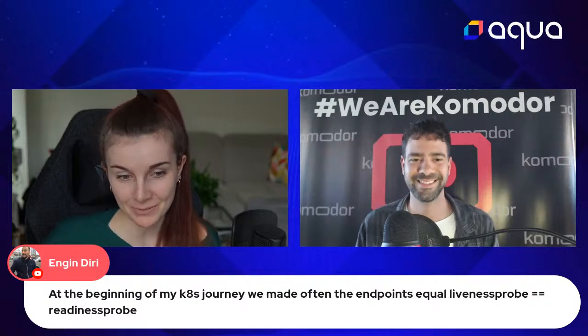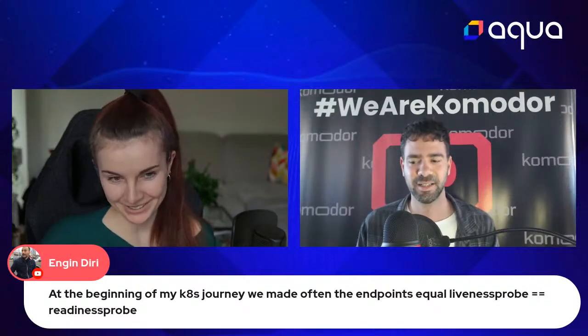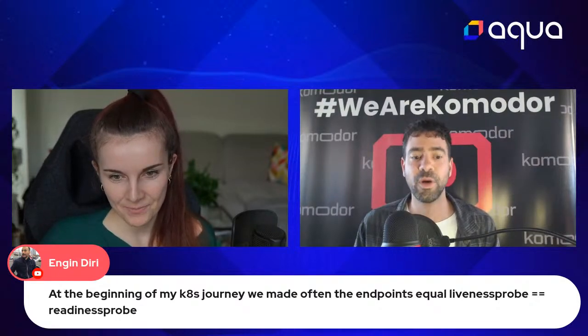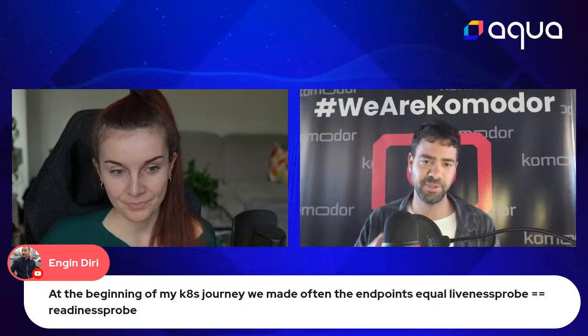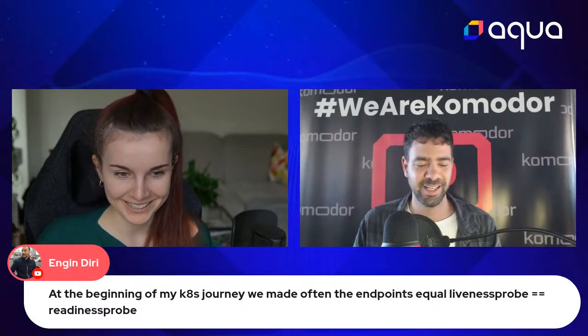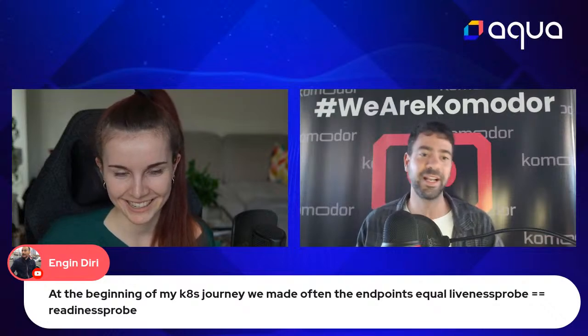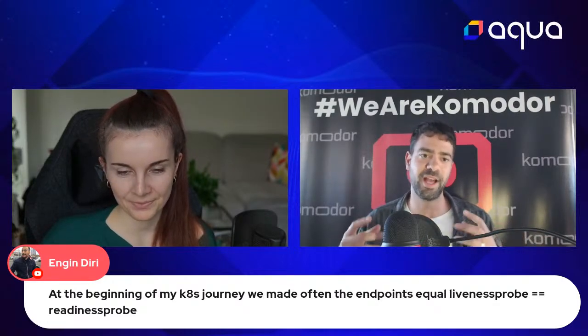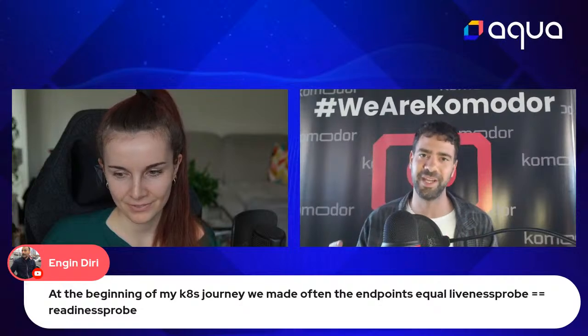Maybe you can just elaborate on the problem in the case of Engin's example: what will happen if you set liveness probes to readiness probes? What happens if we set both of them to the same endpoint? Just to elaborate for everybody, one of the best practices that we are going to talk about is what happens when you actually configure both of them to the same endpoint.